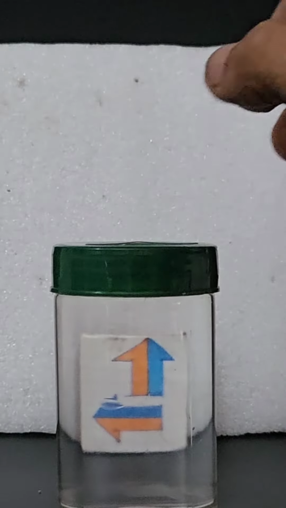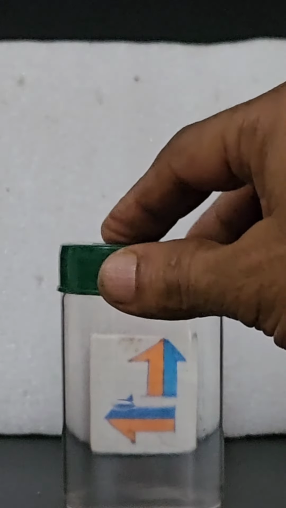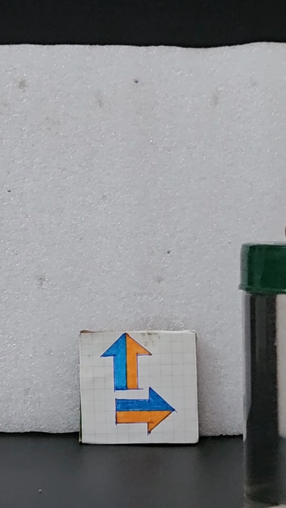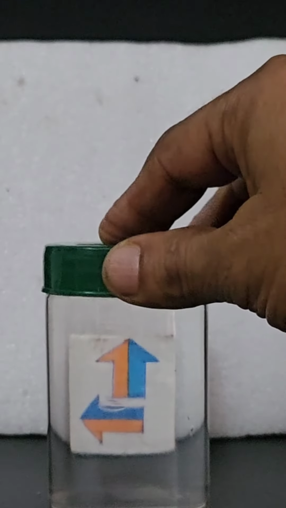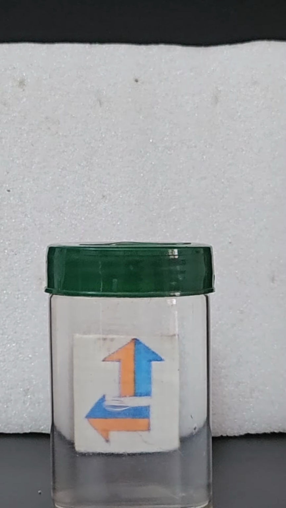The horizontal arrow is inverted laterally. Also look at the color pattern of the vertical arrow. Look where the orange is, it's on the right side as you look at it, and blue is on the left side. But now you watch. So what has happened here is the image is flipped horizontally. Lateral inversion has taken place.